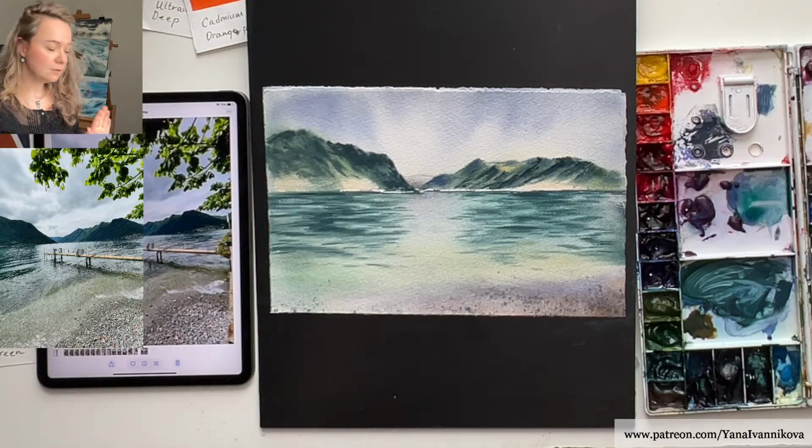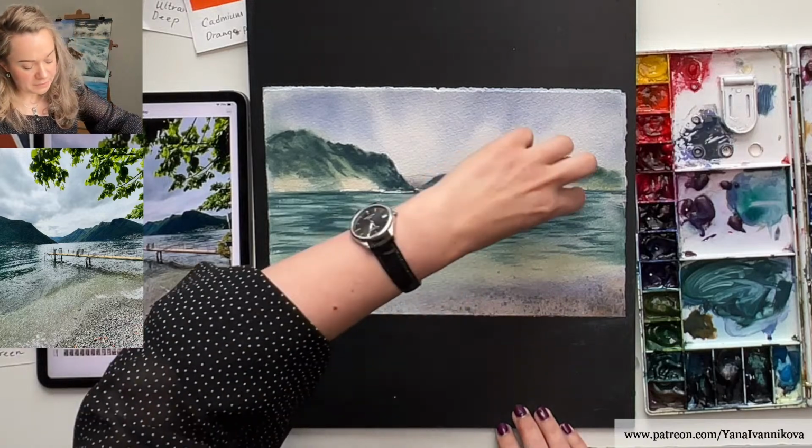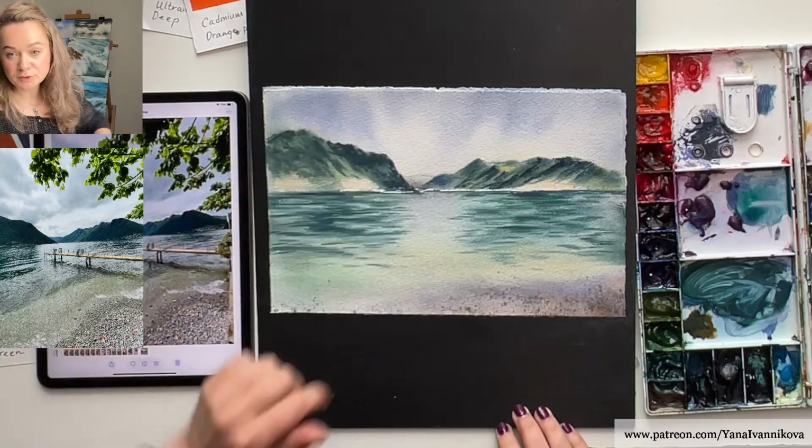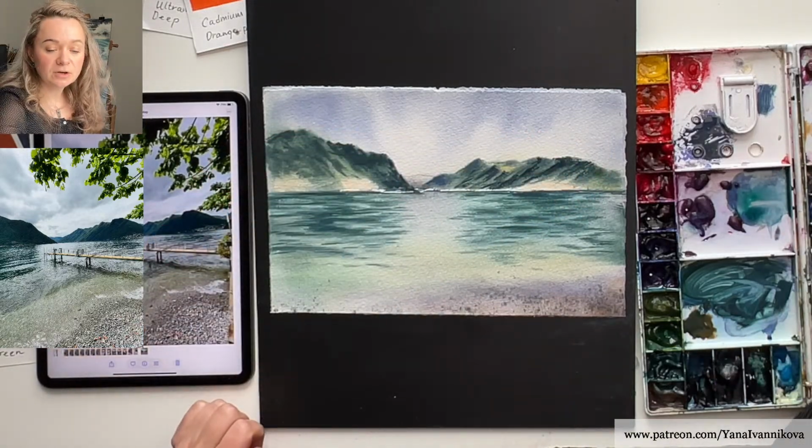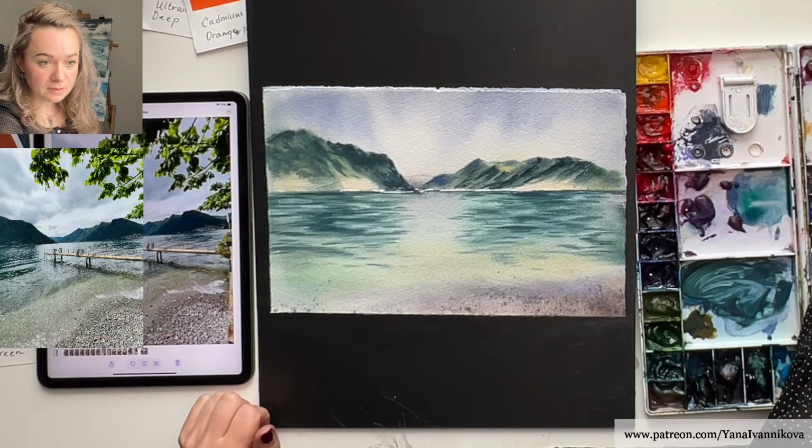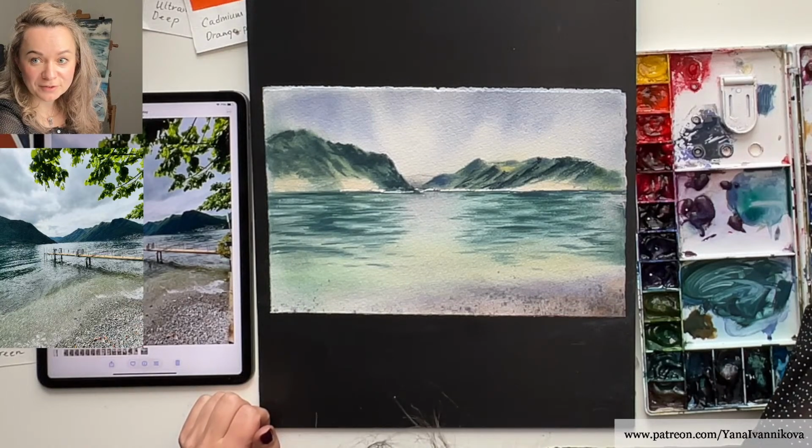So I will now make this part dry because I want to make the town. So I will switch off the sound now because you will hear my hair dryer.